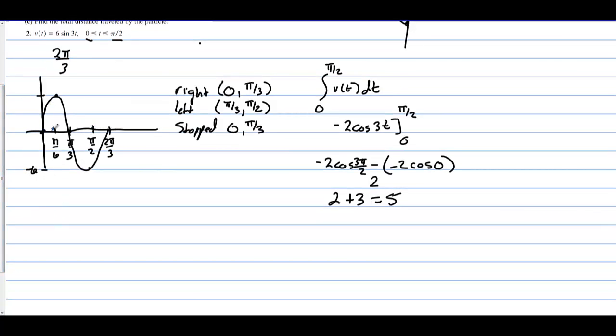pi over 2. We will take the absolute value of the integral from 0 to pi over 3 of v of t dt, and then we'll add that to the absolute value from pi over 3 to pi over 2 of v of t dt.